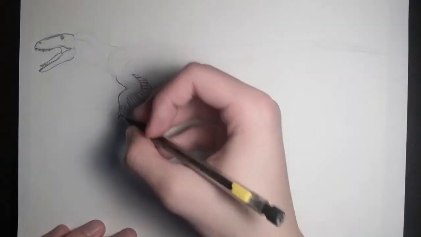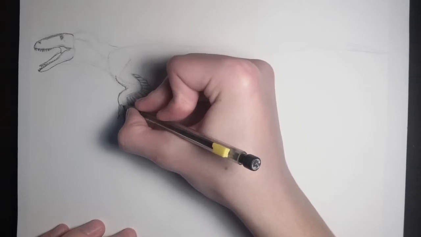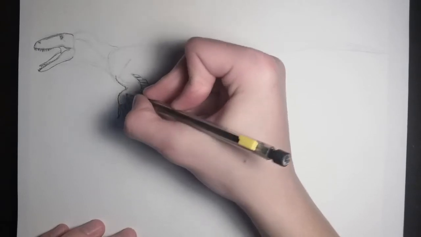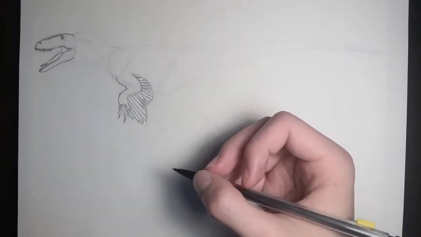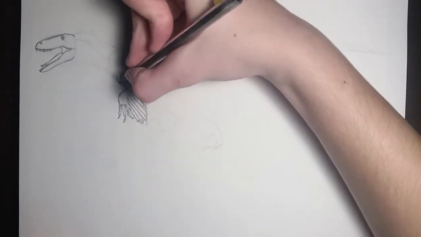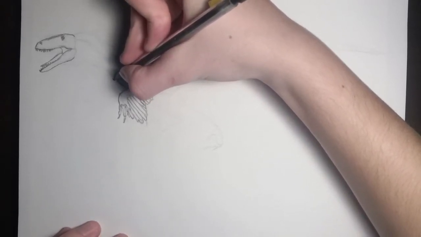I think I'm gonna make them end at the base of each of the fingers. Just gonna have it like that. Then I'm gonna have the feathers coming up to here.